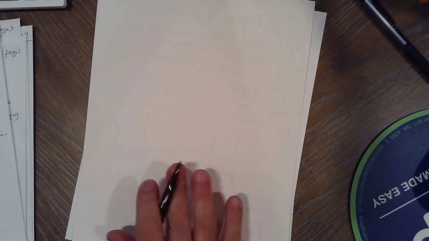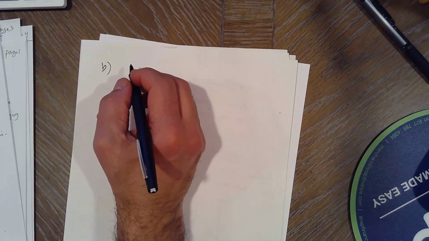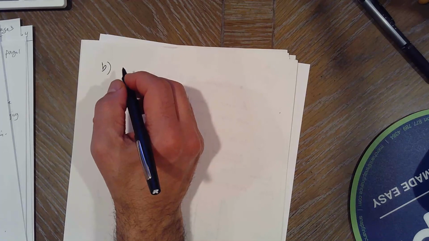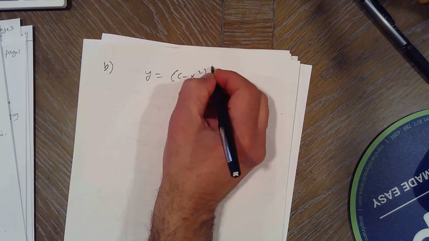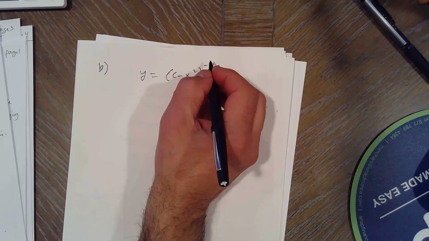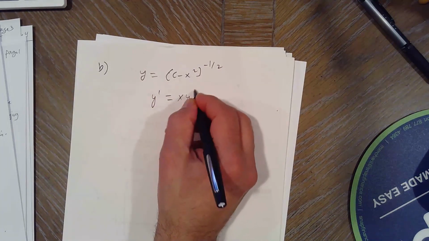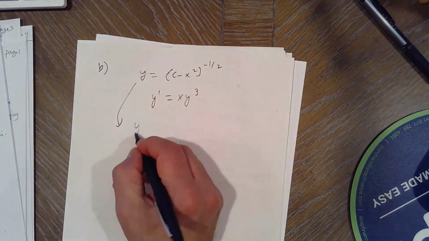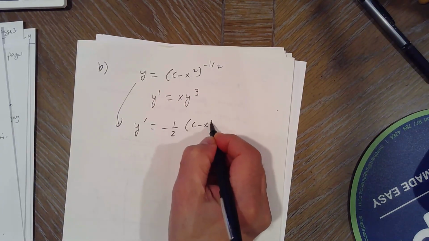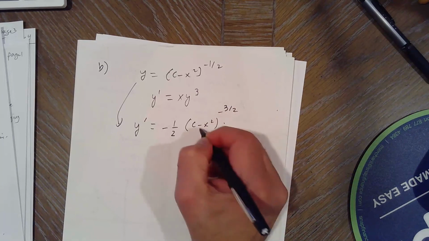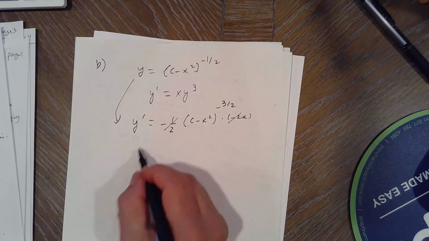Part B says verify that all members of the family y equals (c minus x squared) to the negative 1/2 are solutions of the differential equation y prime equals xy cubed. So let's do that. If this is y, then y prime is negative 1/2 times (c minus x squared) to the negative 3/2 times negative 2x. The derivative of c minus x squared is negative 2x, that cancels that out.